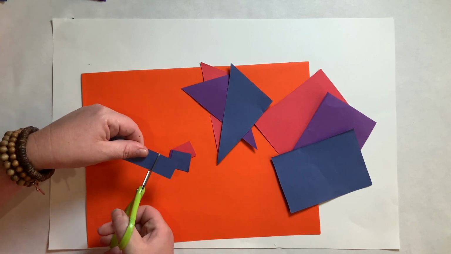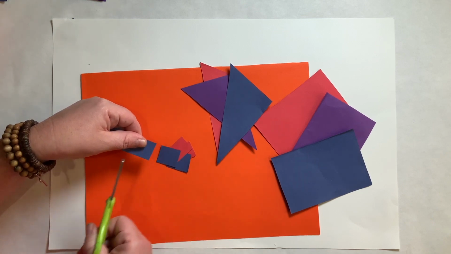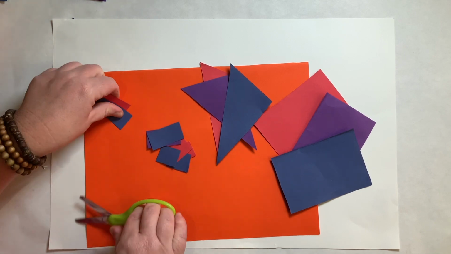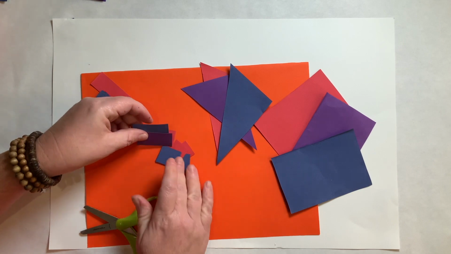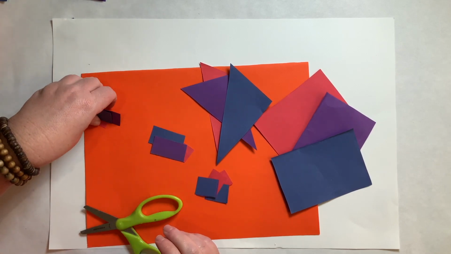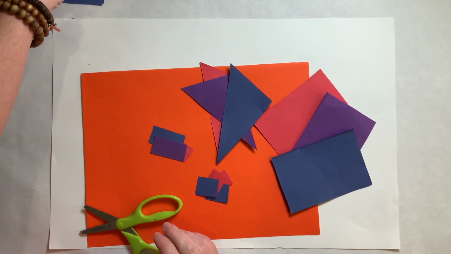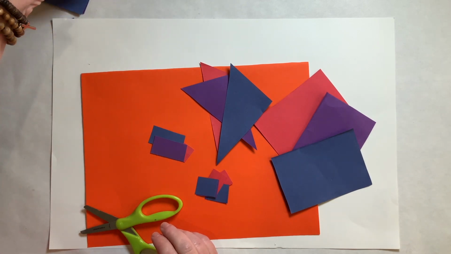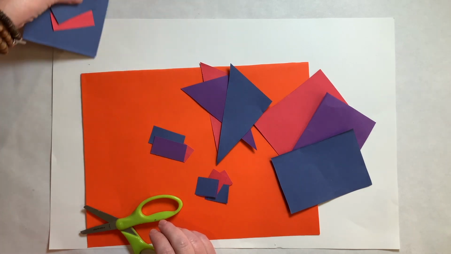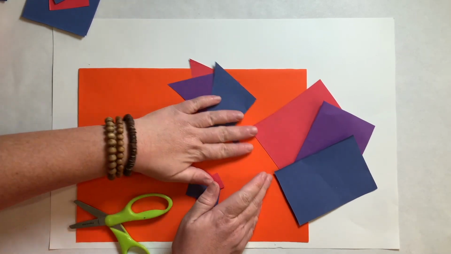Most houses have like 2 windows facing the front. You can have square shaped windows. You can have rectangular shaped windows. This would be a great door. So I have some windows. I have my door. And if you ever need to cut any more, you have your scrap paper. So let's check. Ready?